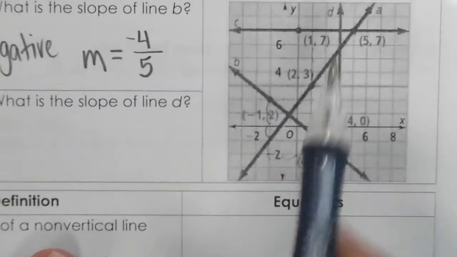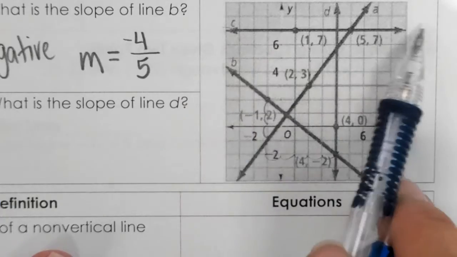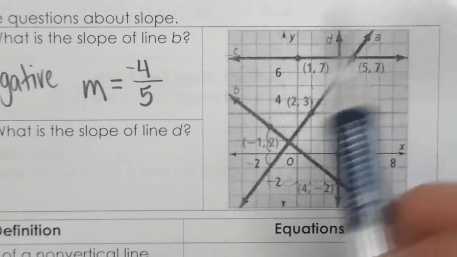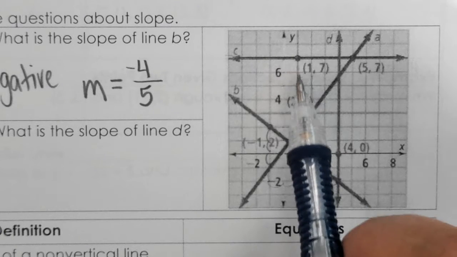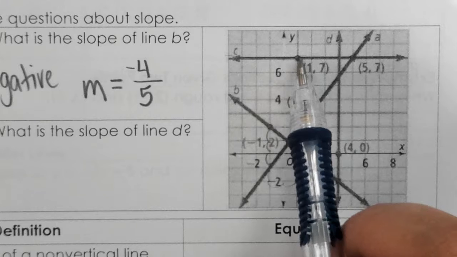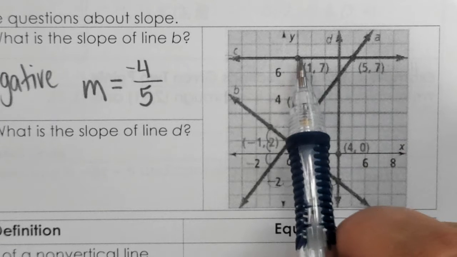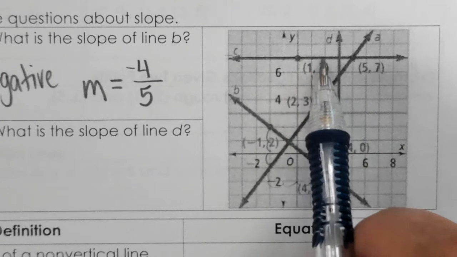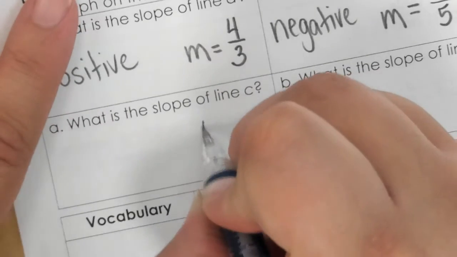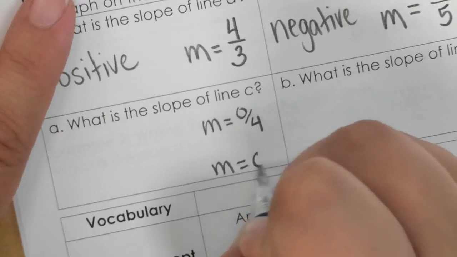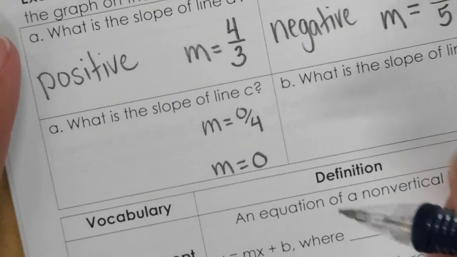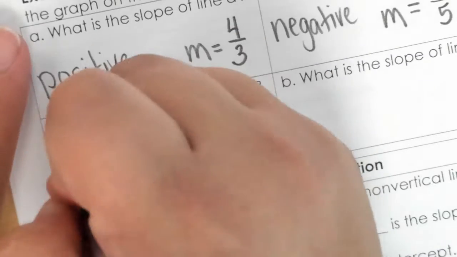Okay. Line C, that's this line here. If we try to do slope, if we go rise and then run, we cannot rise. We cannot even fall. We can't do anything going up and down to get to here. So that's a 0. And then you can run 1, 2, 3, 4. So 0 over 4 should be just 0. If you calculate that, 0 divided by 4, it'll say 0. And that's a 0 slope.